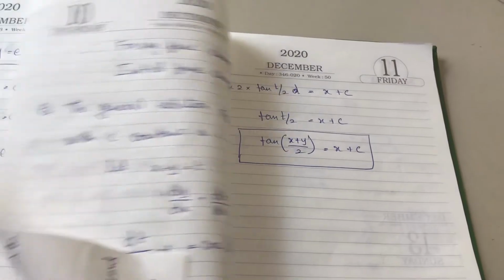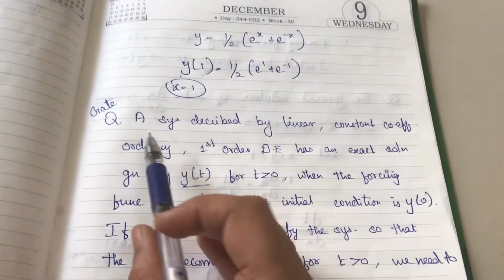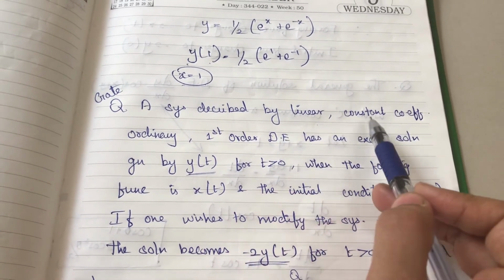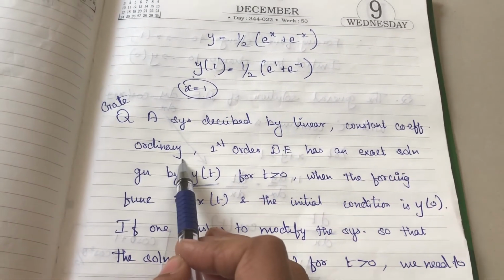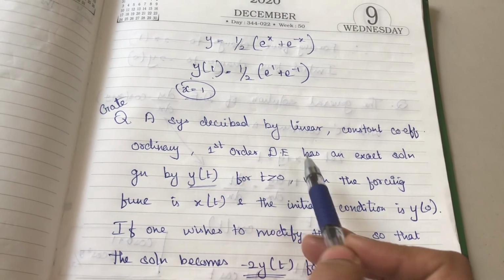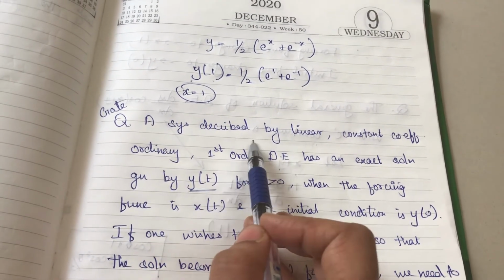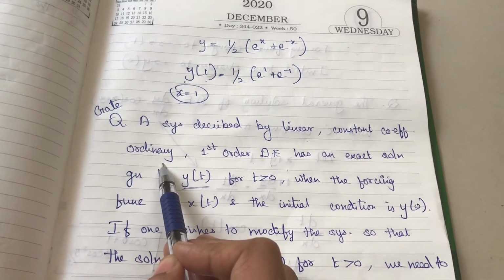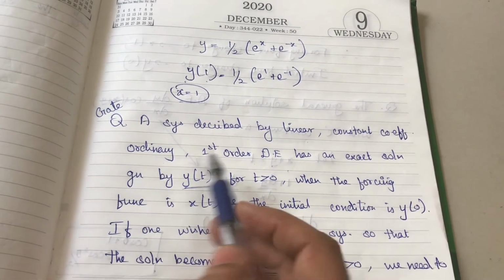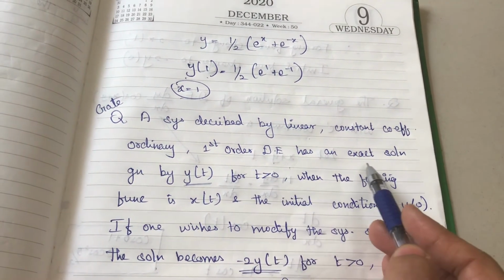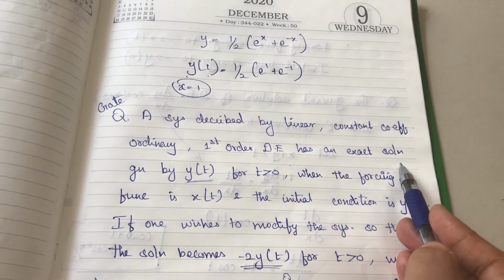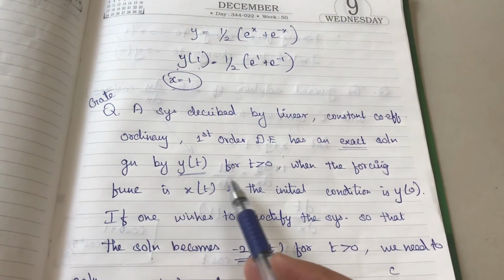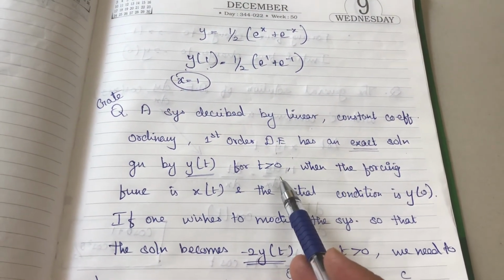And then another two more sums are here, and this is a GATE sum. A system described by a linear constant coefficient ordinary first order differential equation. So this system is described by a linear and constant coefficient ordinary first order differential equation, which has been given an exact solution. So they have given this as the exact solution, y of t for t greater than 0.